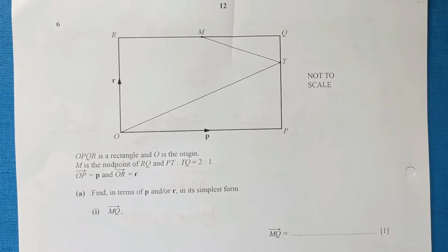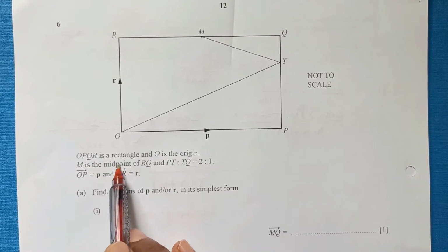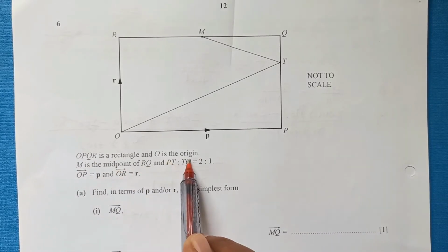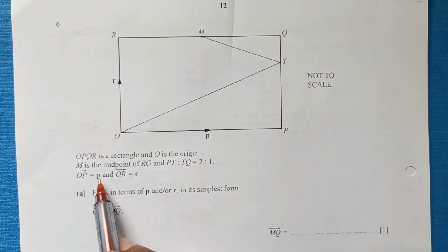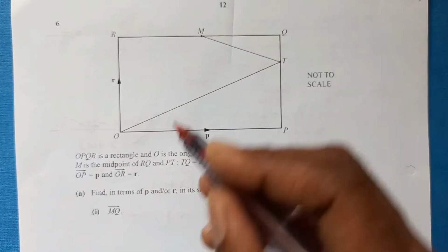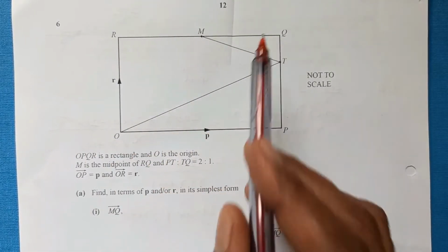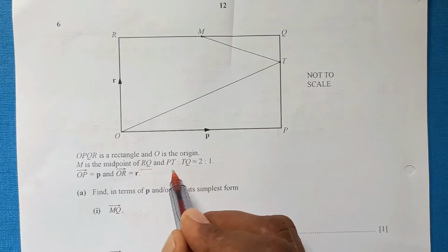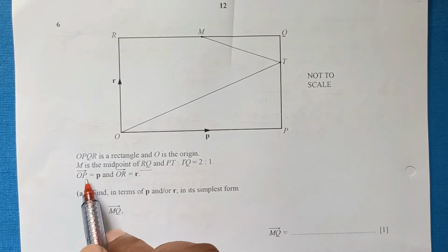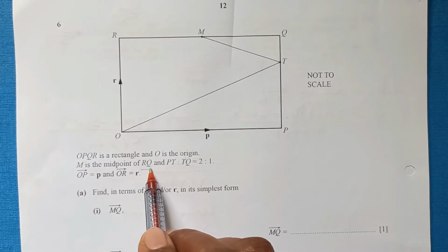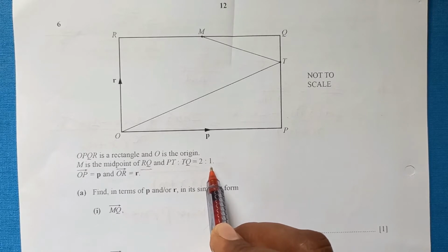Question 6. You can see this diagram here. We are given that OPQR is a rectangle and O is the origin. M is the midpoint of RQ, so RM and MQ are equal.